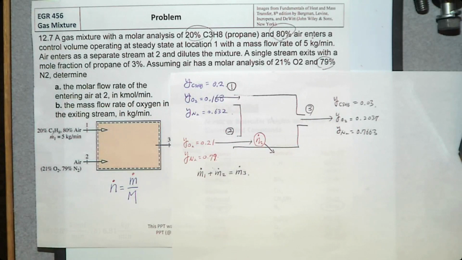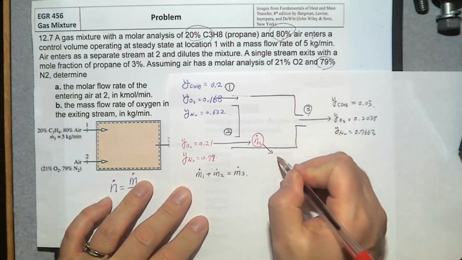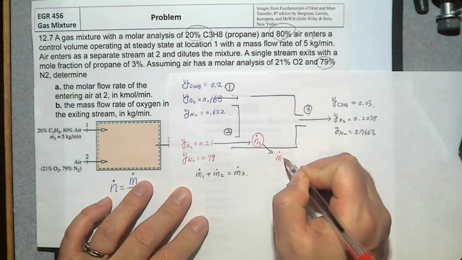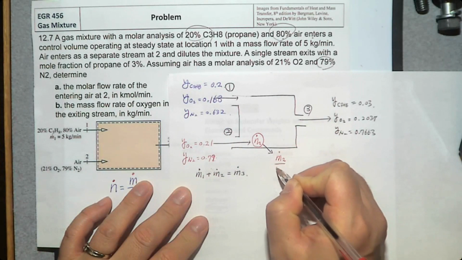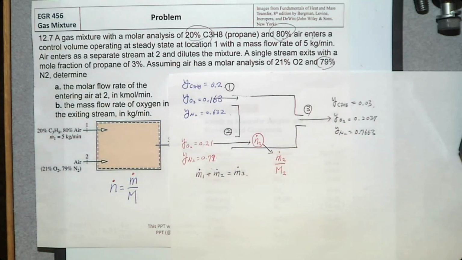So if you want to determine N dot number 2, it's going to be M dot number 2 divided by the molecular weight at number 2. And this M dot number 2 can be found from this mass balance equation.